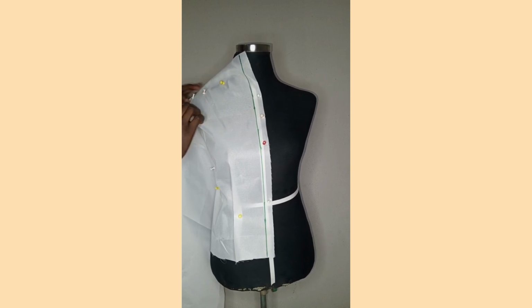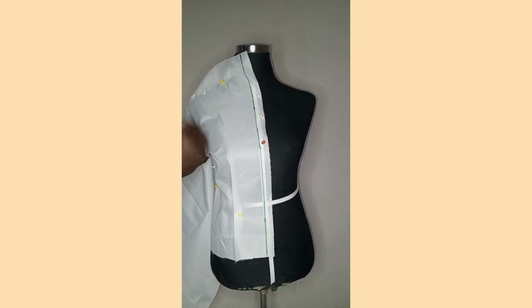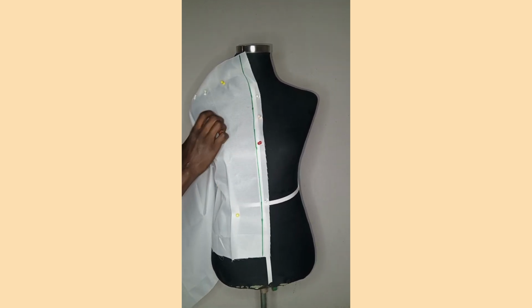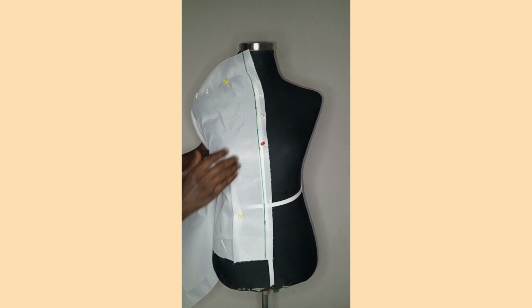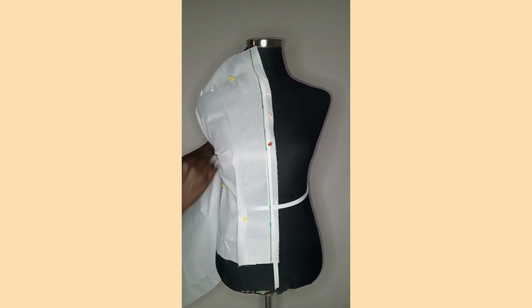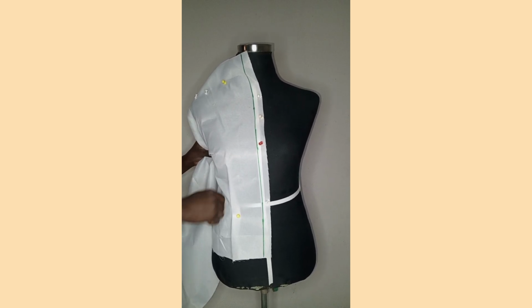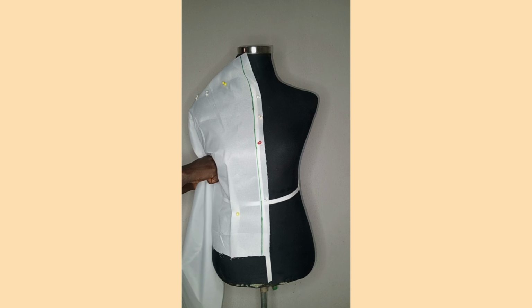Like I said earlier, you can move your dart from anywhere. Once you understand this dart manipulation, you can manipulate your dart any way you want, or make any design of your choice. So now I moved the dart from the shoulder to the side seam, just trying to take off all the excess.